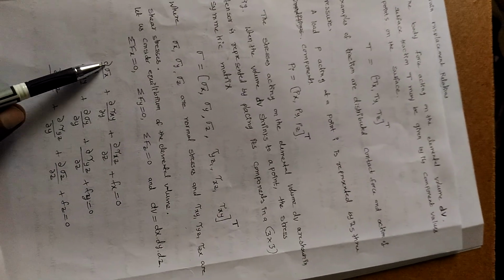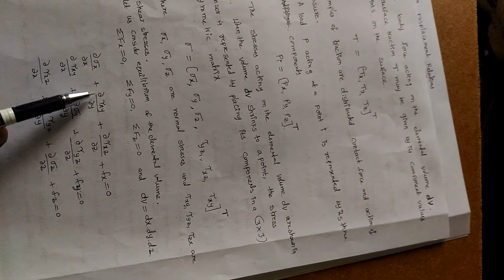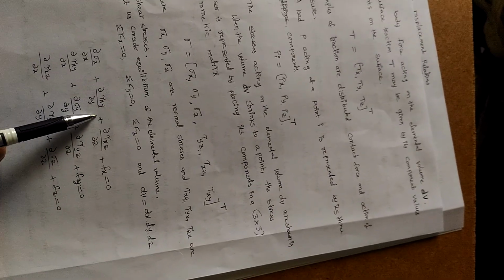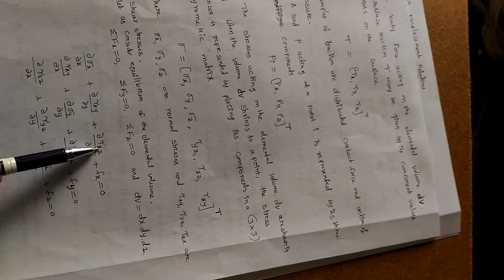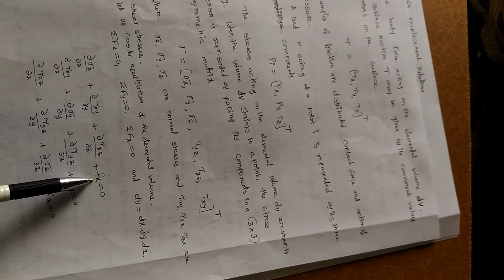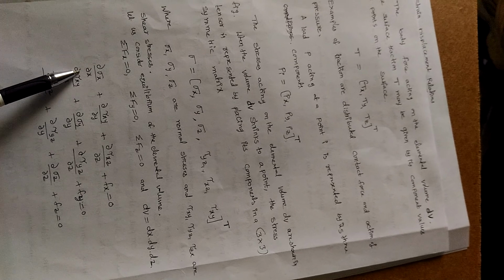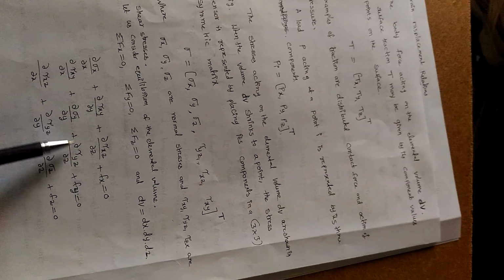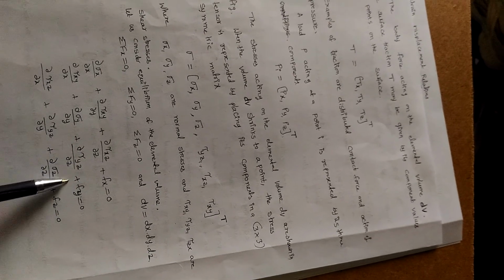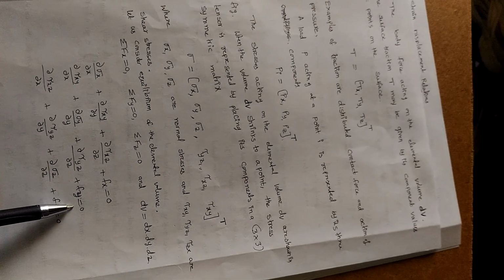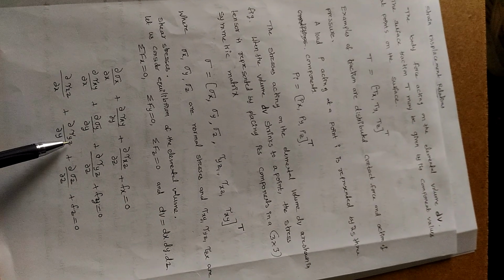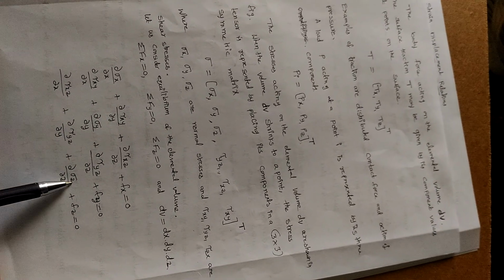It can be written as: ∂σx/∂x + ∂τxy/∂y + ∂τxz/∂z + f_x = 0; ∂τxy/∂x + ∂σy/∂y + ∂τyz/∂z + f_y = 0; ∂τxz/∂x + ∂τyz/∂y + ∂σz/∂z + f_z = 0.